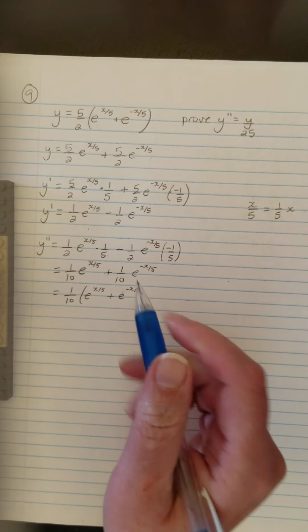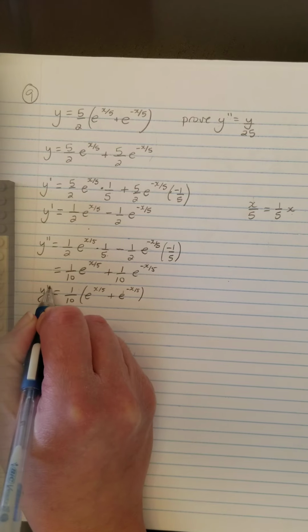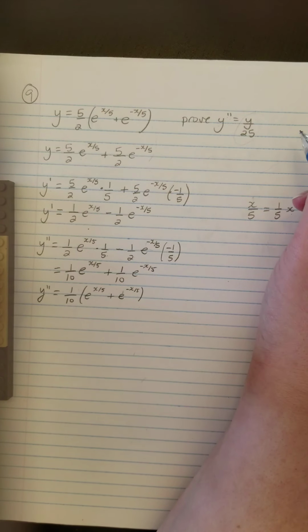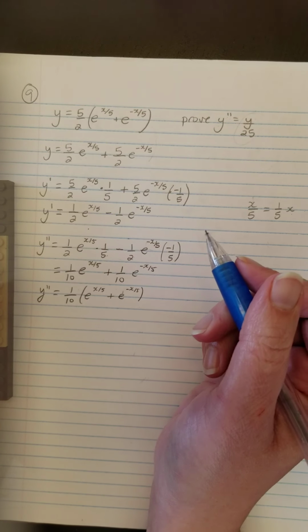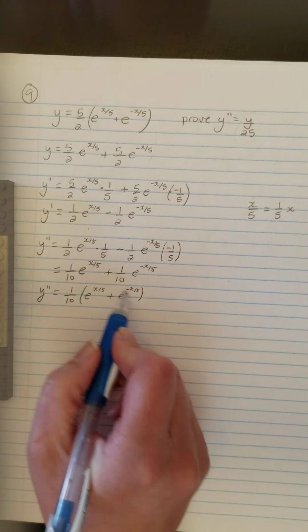So we wanted to prove that this is y double prime, and that it's equal to the function y over 25. So we could put a left side equals here.